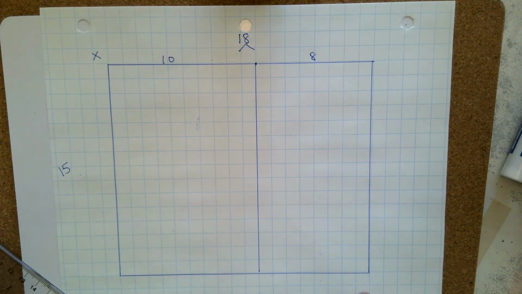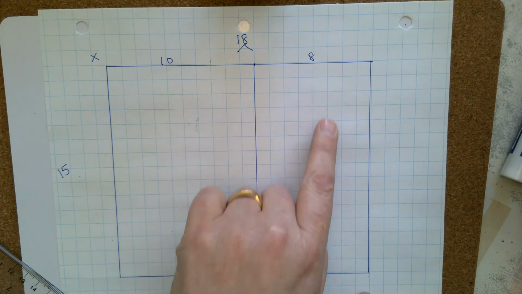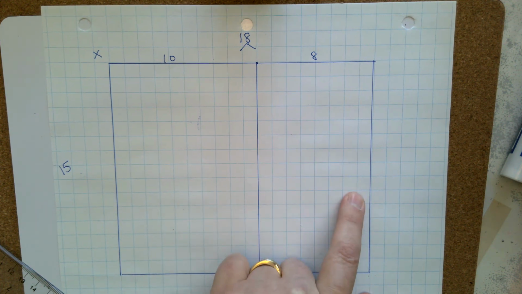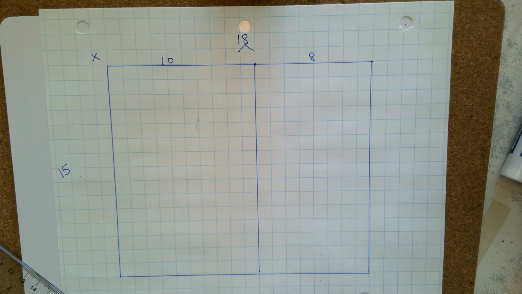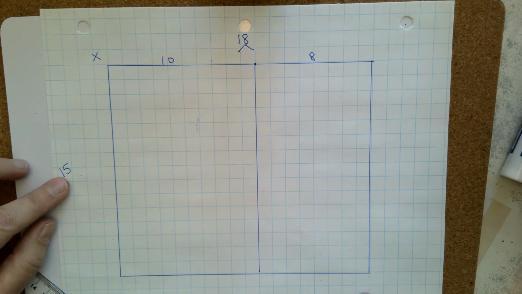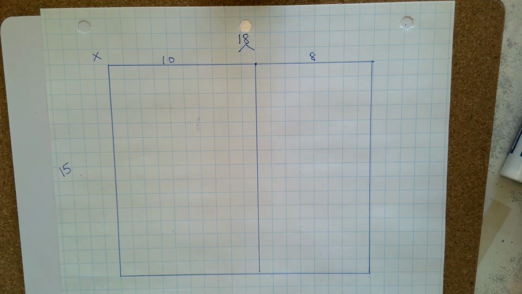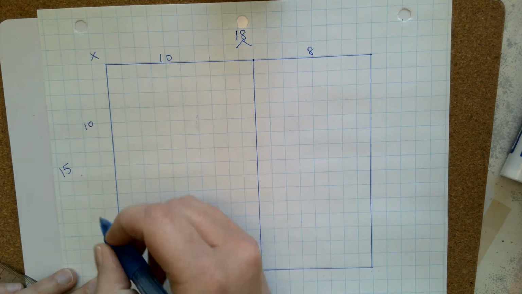You can choose to break it down further if you want. If 8 is not a number that works for you, maybe you can put another line here and make it 5 and 3. How you decompose that is what is friendly for you to work with. And that's what I like about this, is that the kids can make it work for them and their understanding. And then maybe 15 is not a number that is friendly to them too. They like maybe 10 and 5. I think those are nice round numbers to work with.